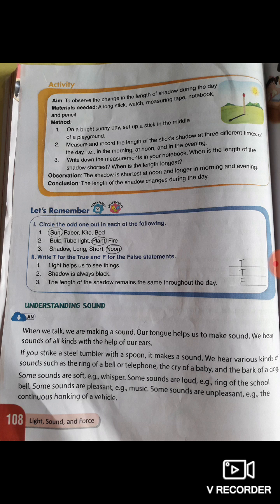Now let's read the method. First of all, on a bright sunny day, set up a stick in the middle of a playground and then measure and record the length of the stick's shadow at 3 different times of the day.